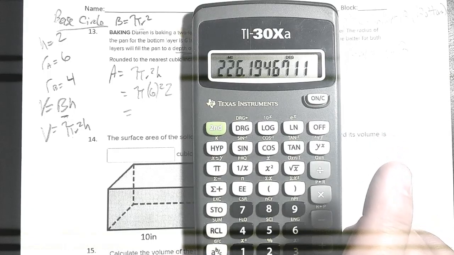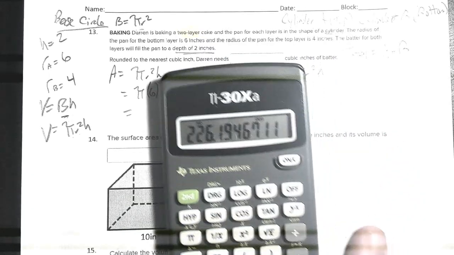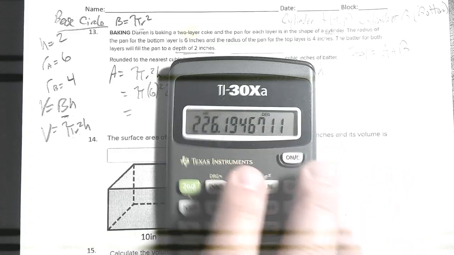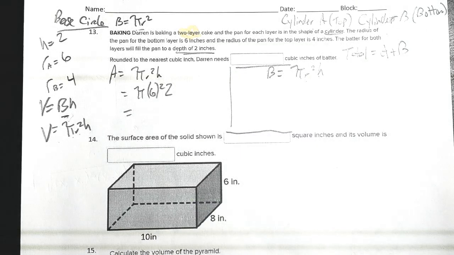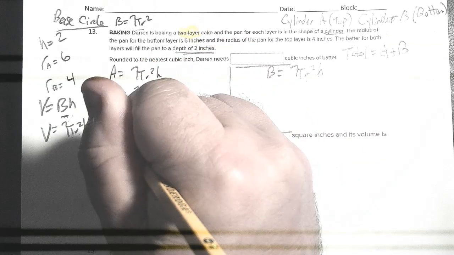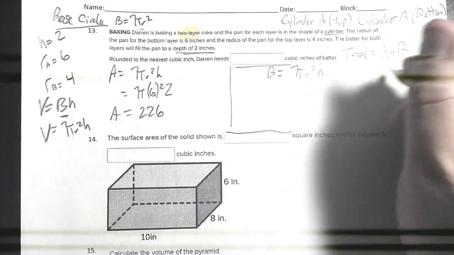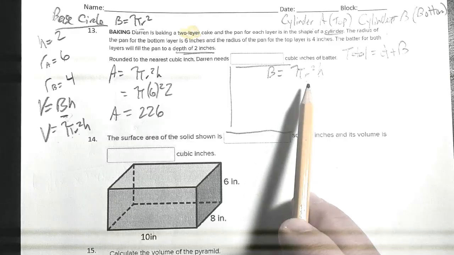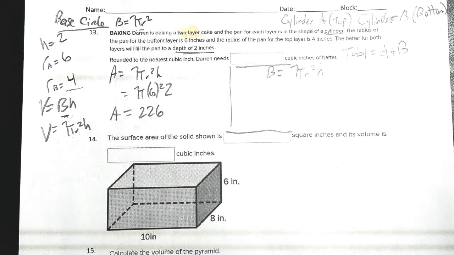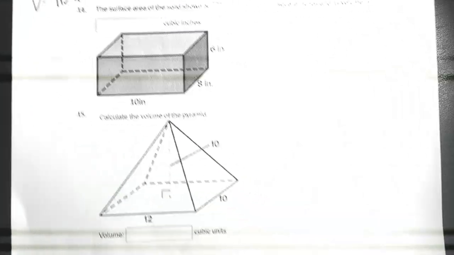So 226 point, it says to the nearest cubic inch. So 226 is what we're going to do. We're not going to round up. We're going to leave it round down. So we're going to say 226. All right, so for A is 226. So your total. So now you do the same thing. The only difference here is the radius for B is 4. So get that out, get your total. Now scooch down the page so I can finish this up.